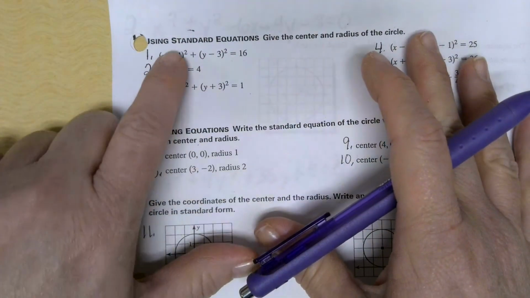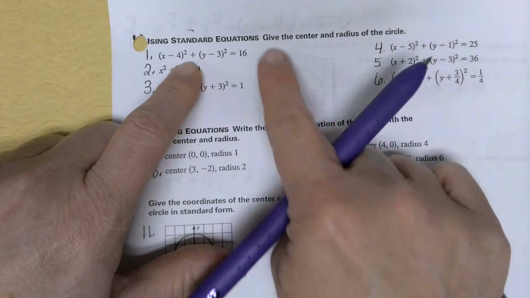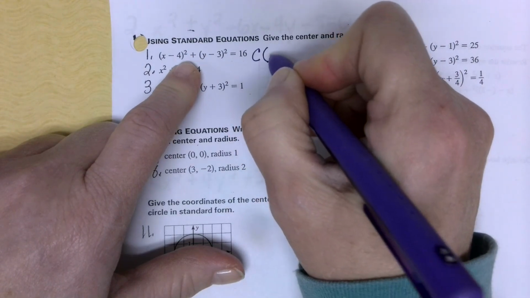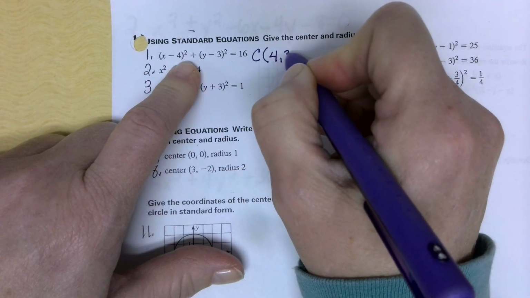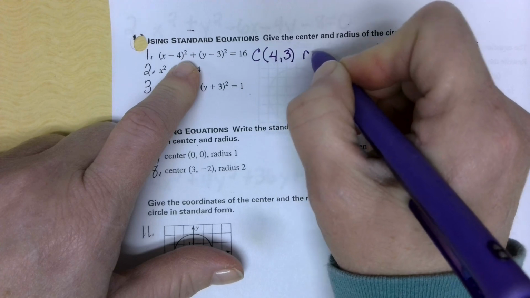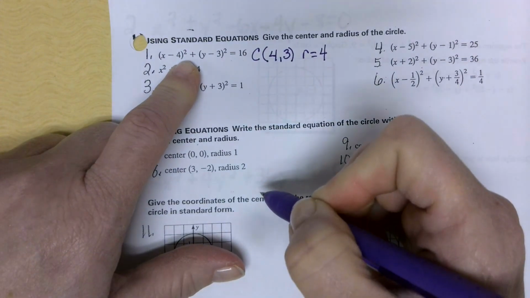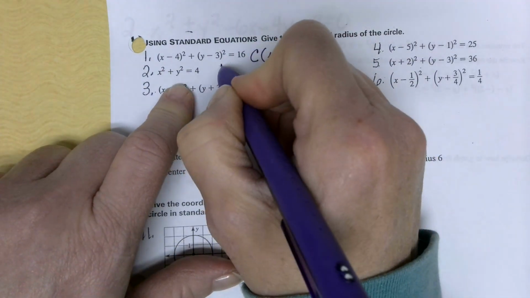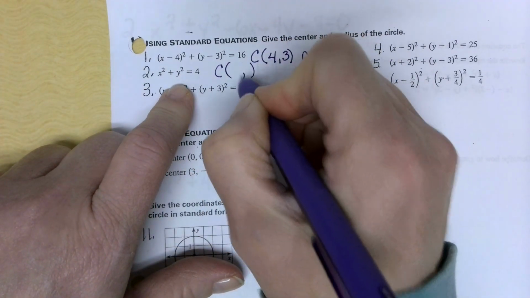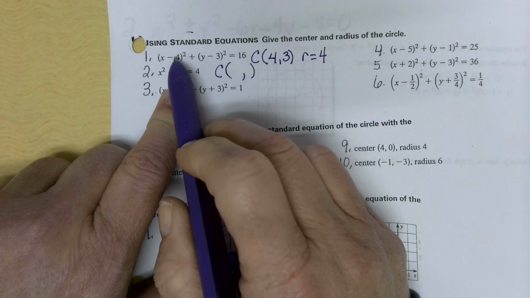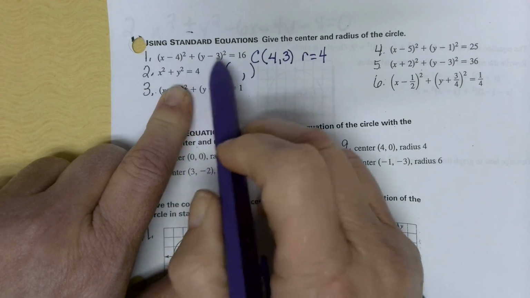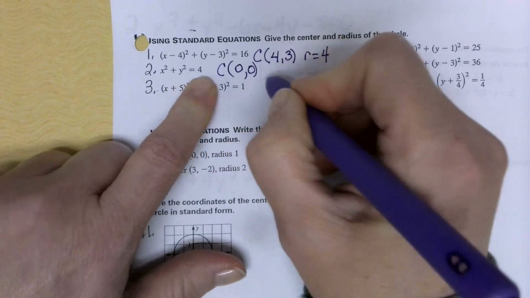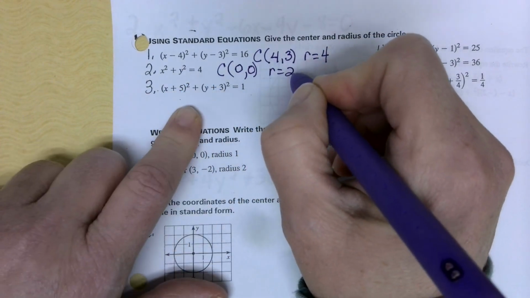If I have this problem here, number 1, and I ask you to tell me the center and the radius, the center is positive 4, positive 3. The radius is 4. Number 2, if I ask you for the center, now when you see a problem like this, that means there's nothing here. It's a 0. And there's nothing here. It's a 0. So this is centered at 0, 0. And my radius is 2.